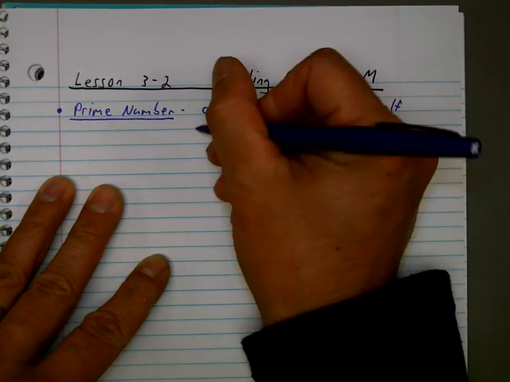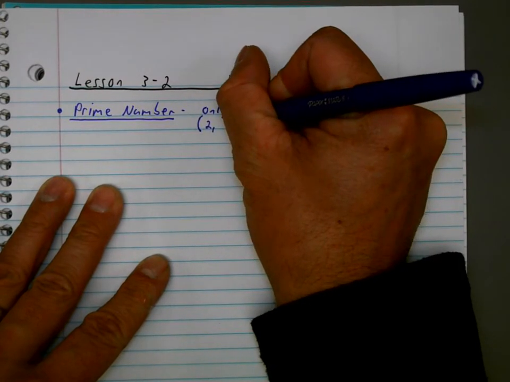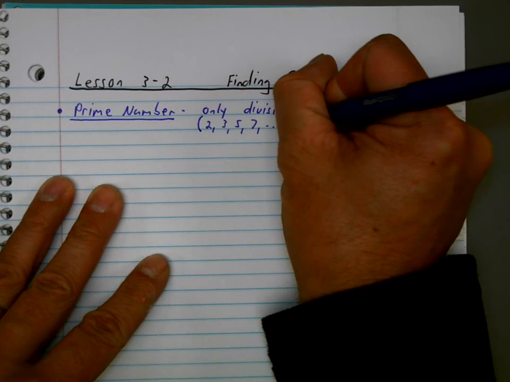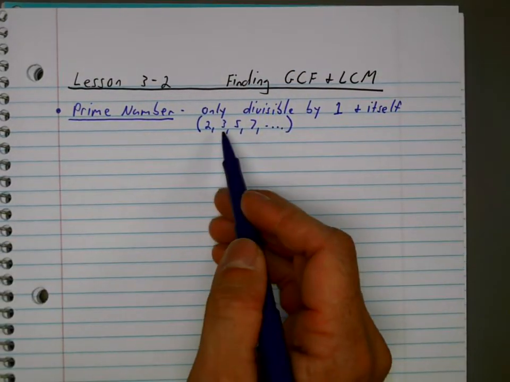An example of that would be 2, 3, 5, 7, and so on. Each one of those could only be divided by 1 and itself.